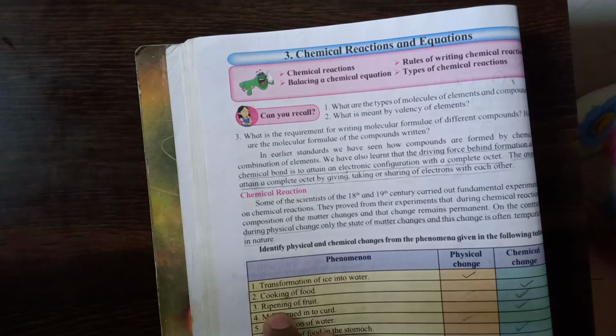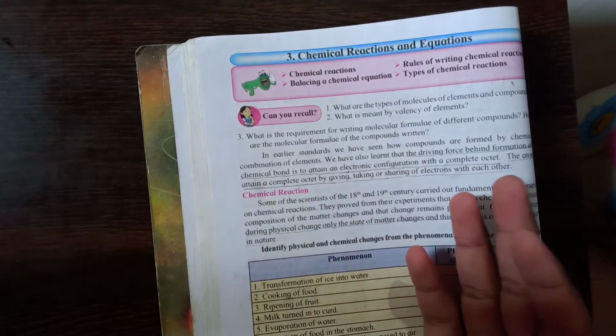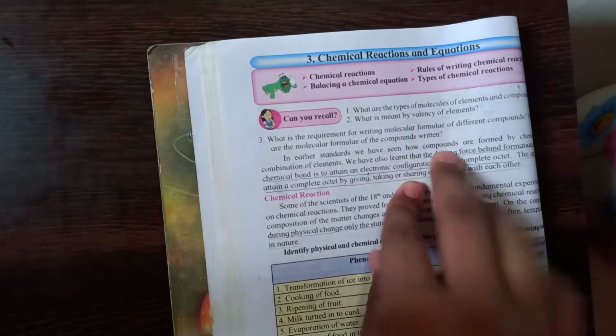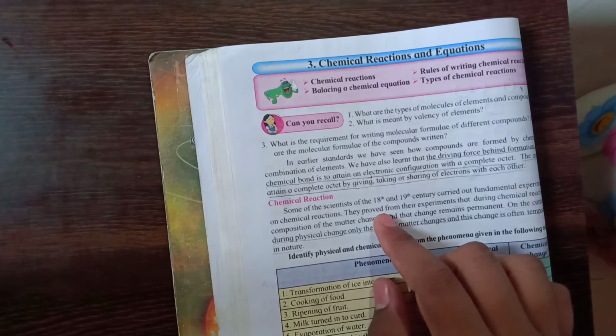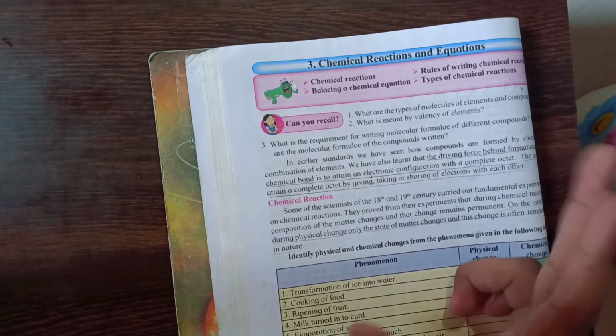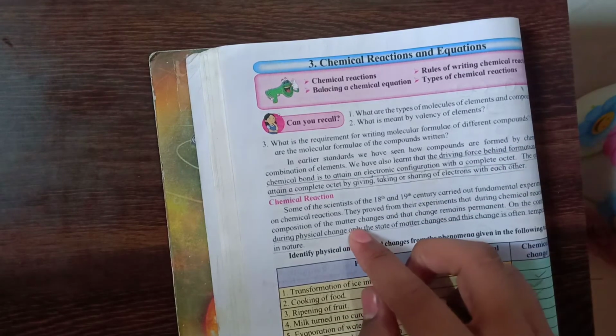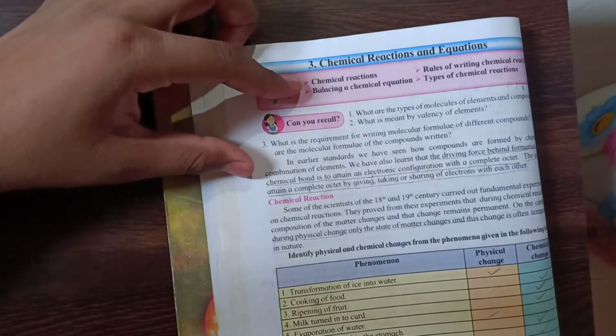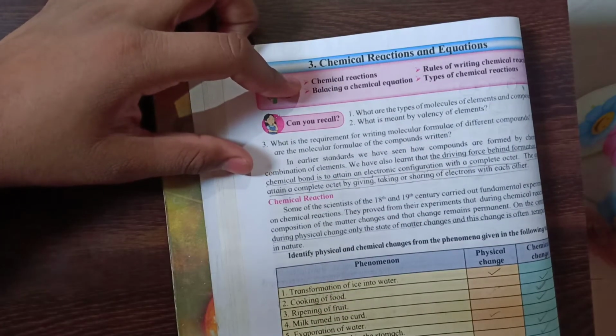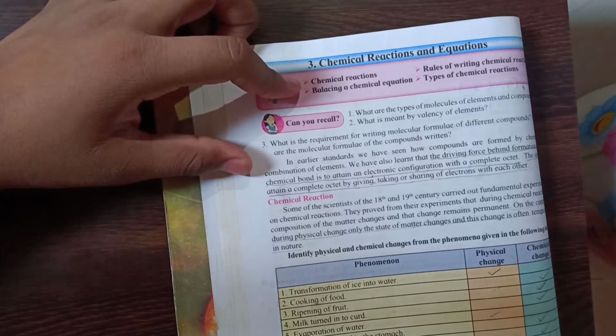Now, chemical reaction. We'll begin with this topic. What does chemical reaction mean? First of all, introduction as always. Some scientists of the 18th and 19th century carried out fundamental experiments on chemical reactions.